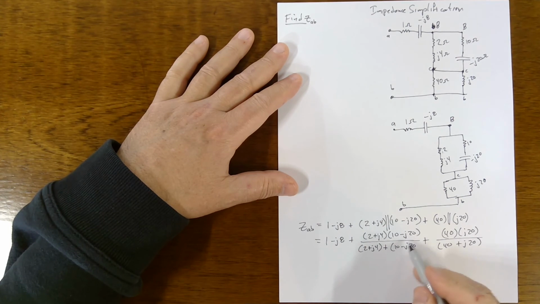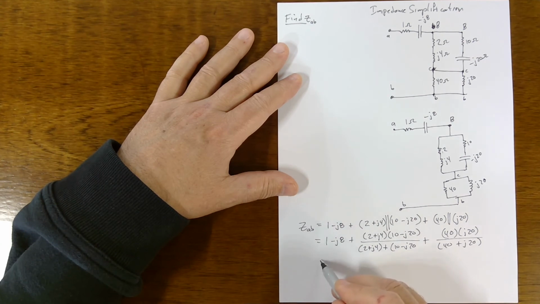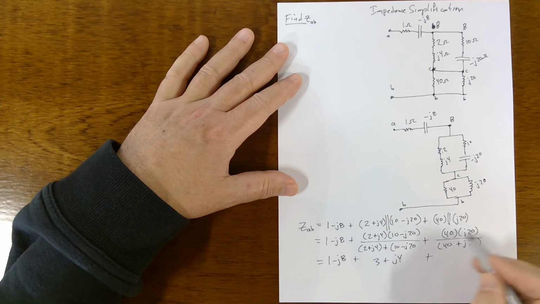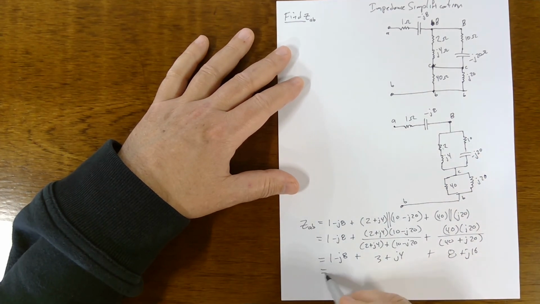Then get your calculator and punch in all of these complex numbers, multiply these two and add these two and divide, and then you're going to get, just to be clear, 1 minus J8 plus this whole thing here becomes 3 plus J4, and this whole thing here becomes 8 plus J16 on your calculator. So the total thing is 12 plus 12J.